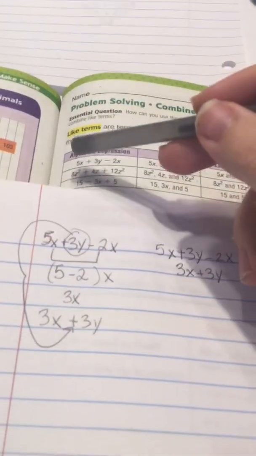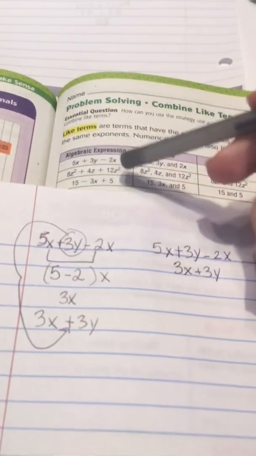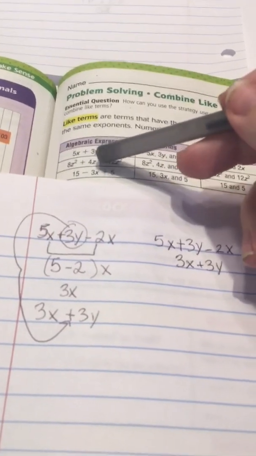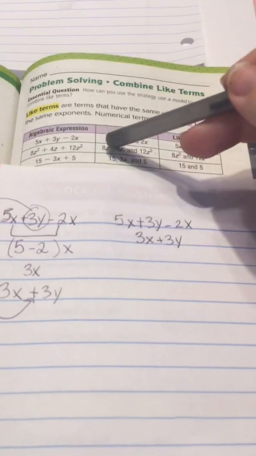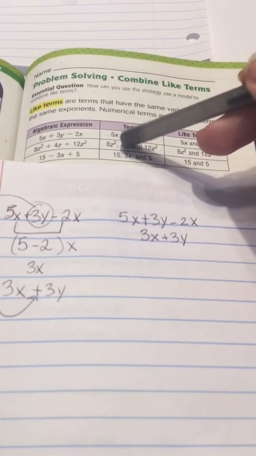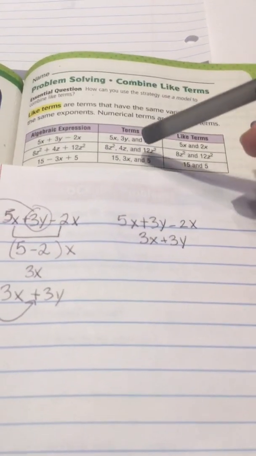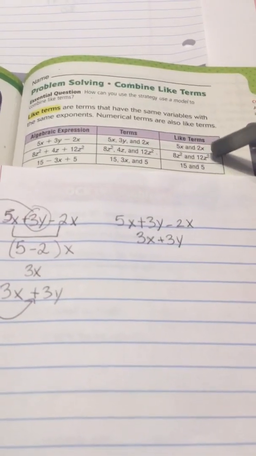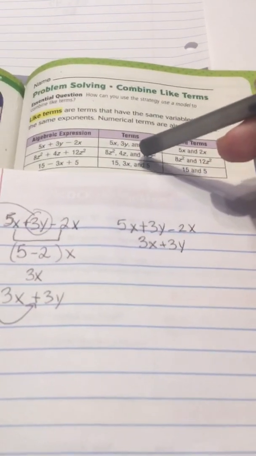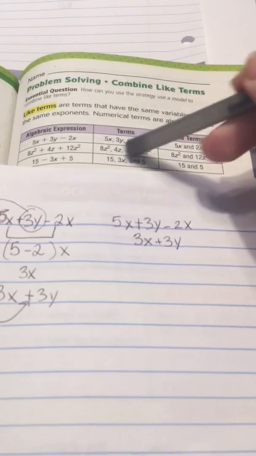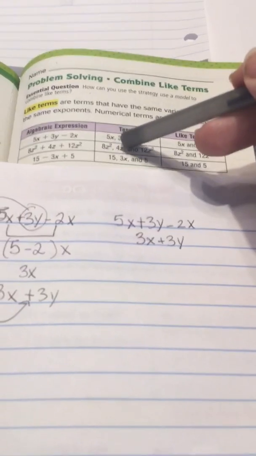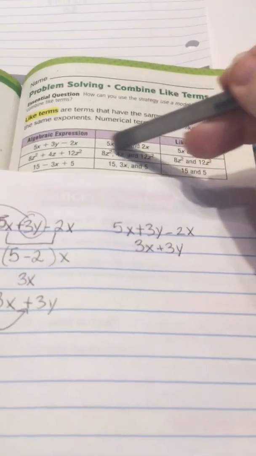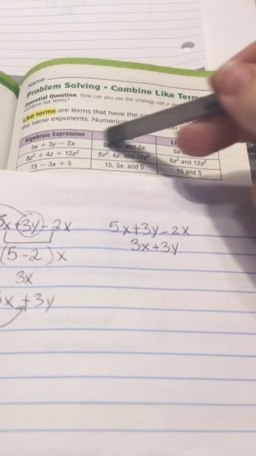They're showing us 8z squared plus 4z plus 12z squared. Our terms are 8z squared, 4z, and 12z squared. Our like terms are only 8z squared and 12z squared, because even though 4z has the same variable, the exponent of 4z is 1. It does not share the same exponent of 2 as 8z squared and 12z squared.